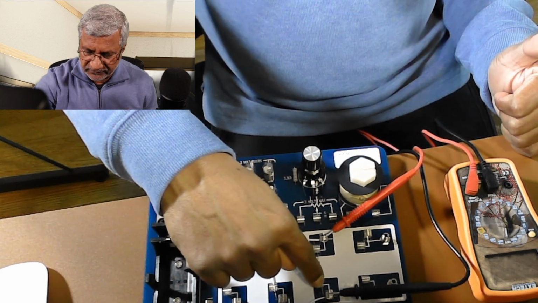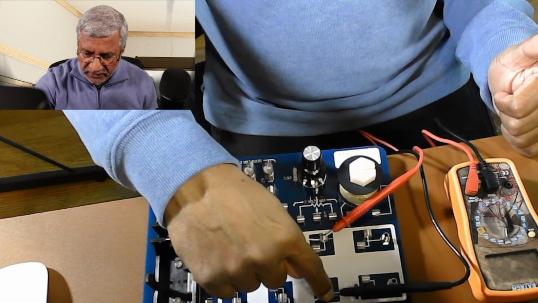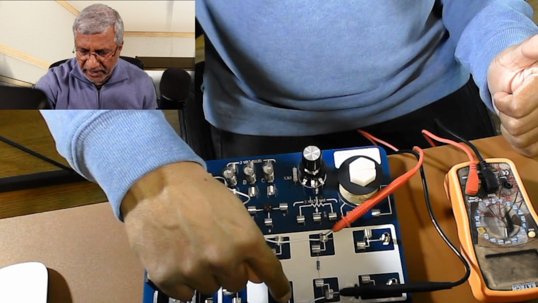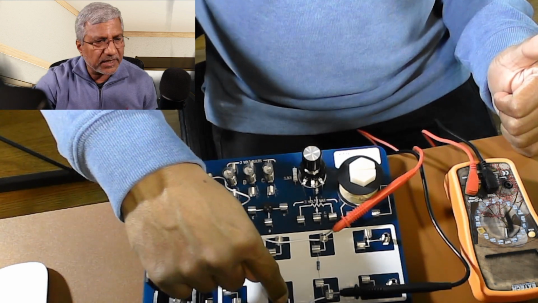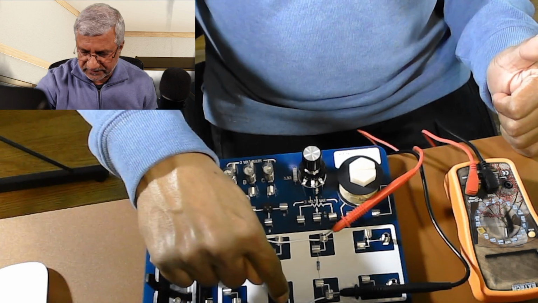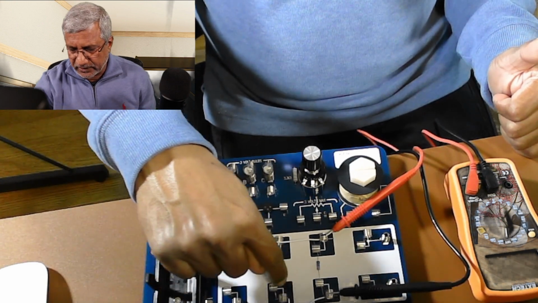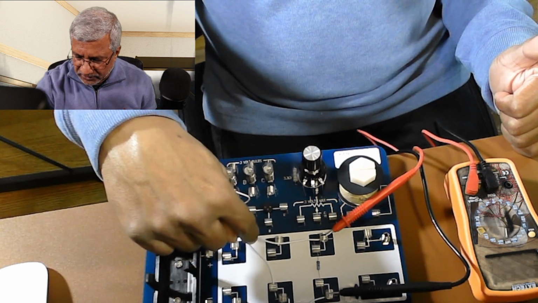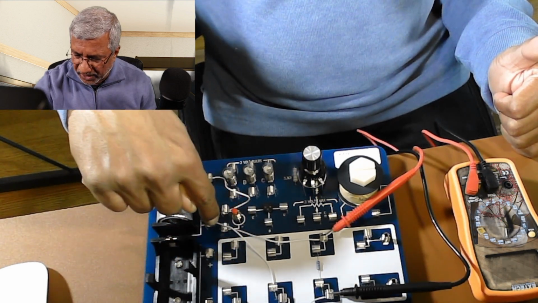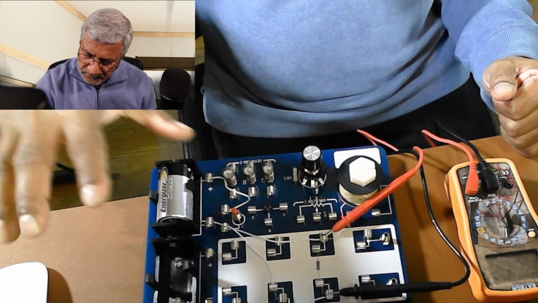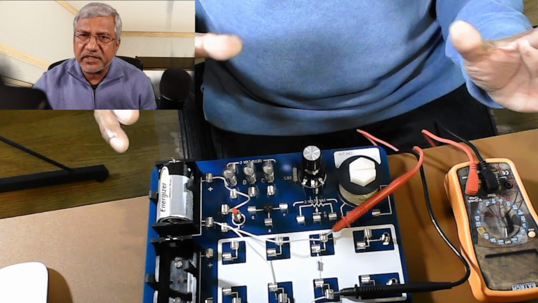And then from C7, you take a cable and connect it to C6, right? You know these two are connected together. So from C6, you connect a cable all the way back to the negative of the battery. So you see, that's how the circuit is completed.